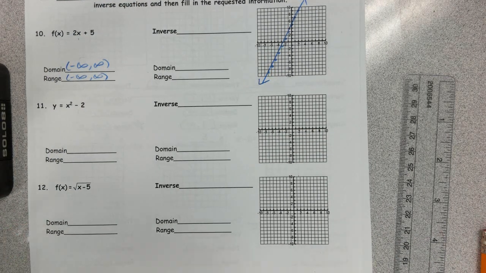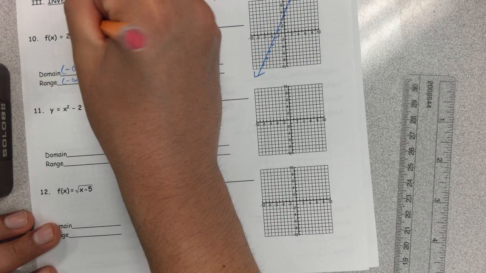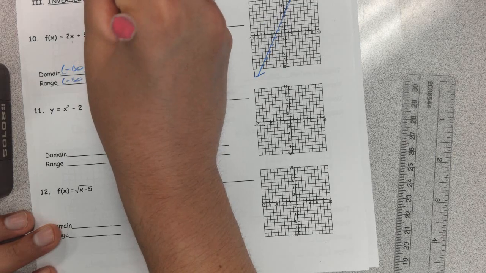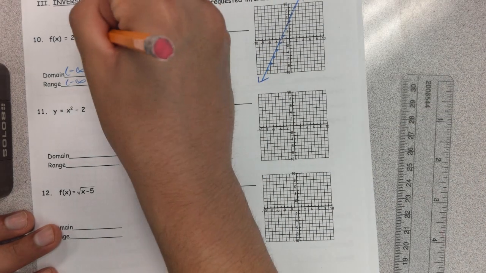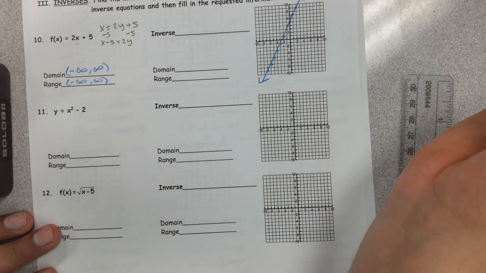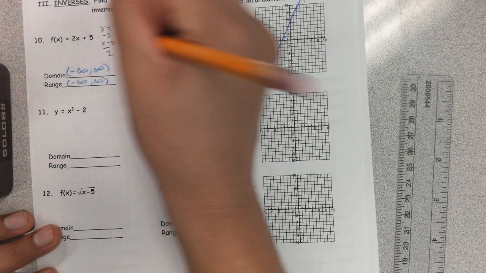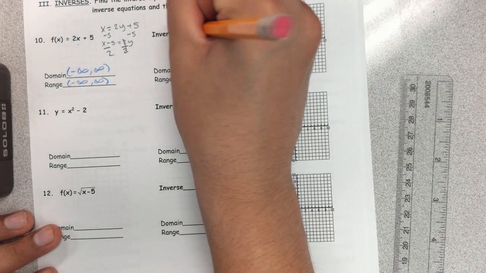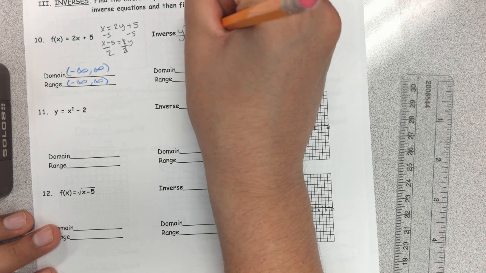Right, now to find the inverse, you would switch x and y, and then solve for y. So subtract 5, then divide by 2. So our inverse is x minus 5 over 2.